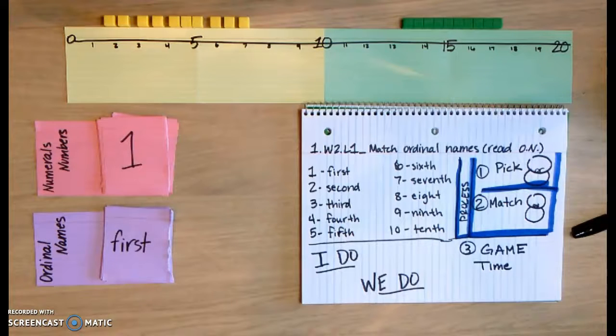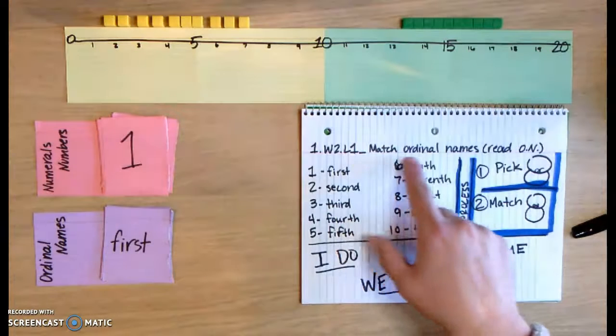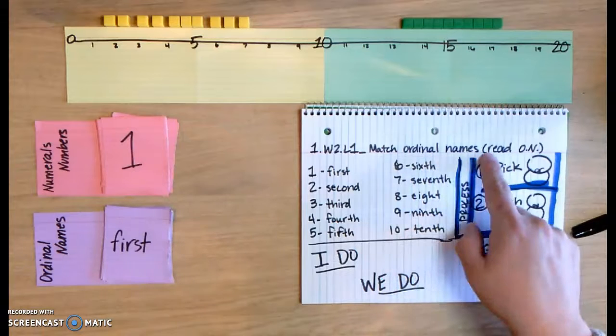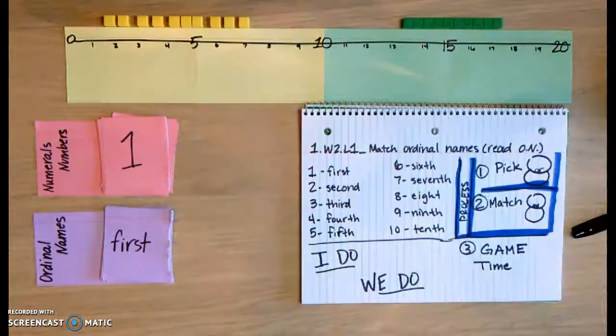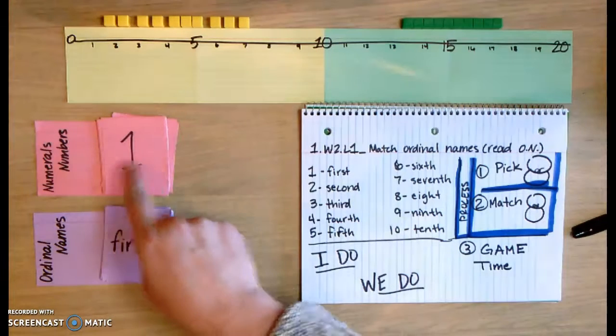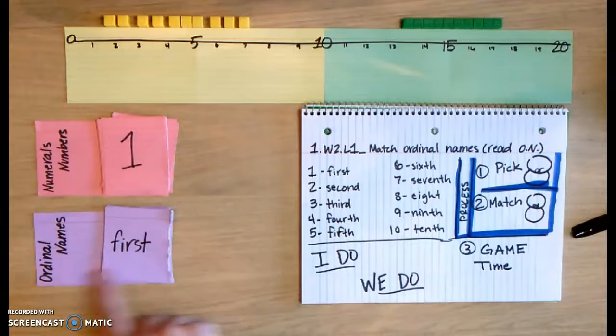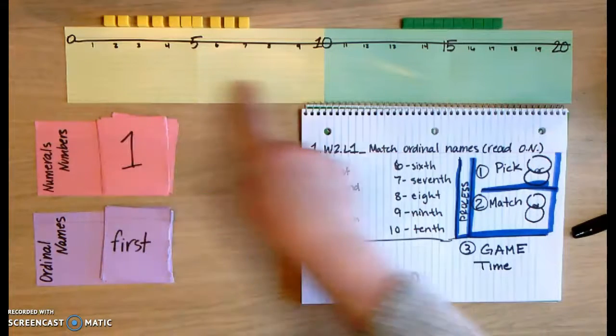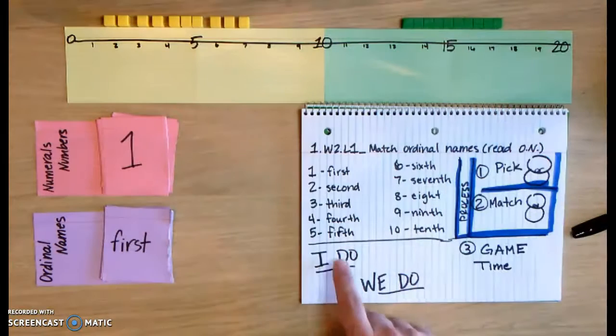Alright class, before we get started, remember we're matching ordinal numbers and their names, and we're reading them as well. Before we get started, I have my numerals right here written out. I have my ordinal names written out. I have my number line drawn out, and we're going to be working on some I do.